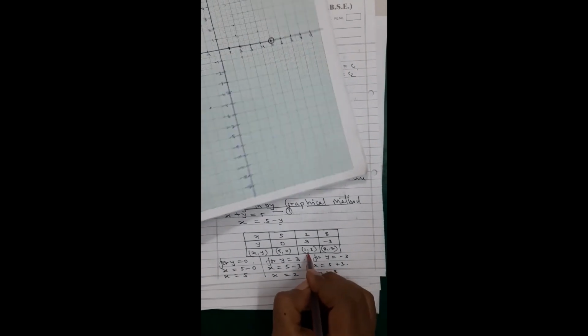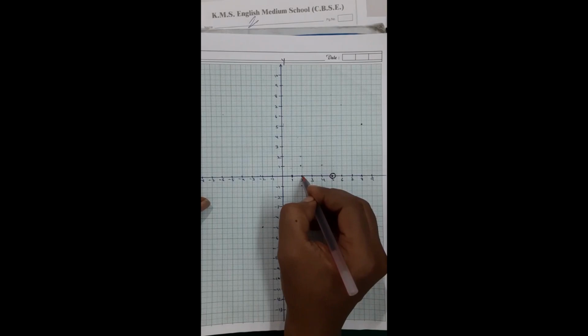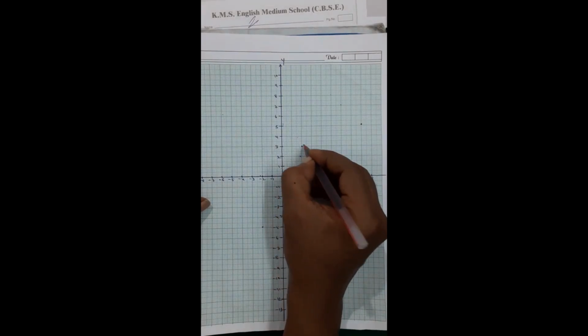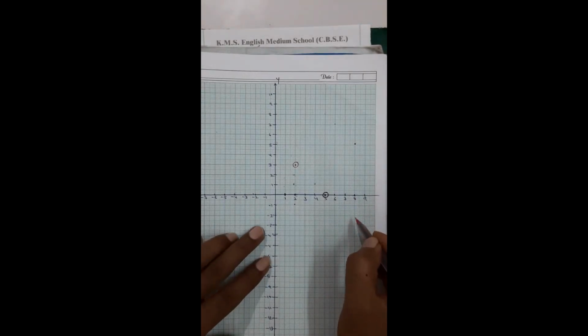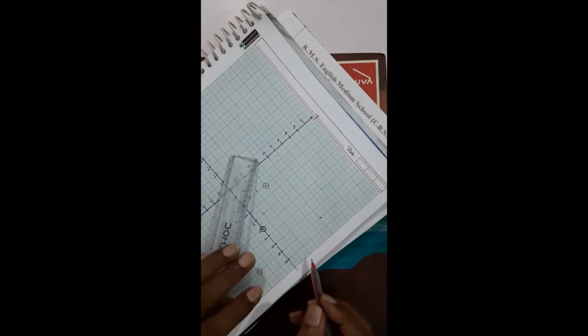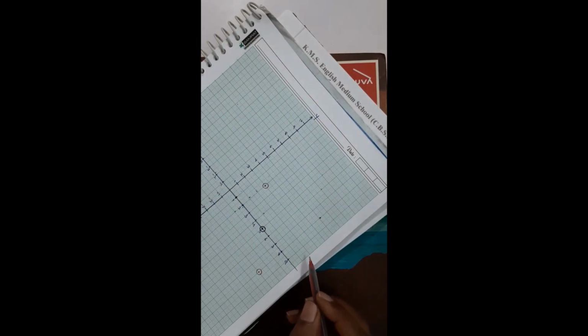The second one is 2 comma 3, 2 over here and 3 over here, fine. The third one is 8 comma minus 3, meaning 8 over here, minus 3 over here on the y-axis. You can see definitely this is a straight line, undoubtedly, there is no doubt regarding that.